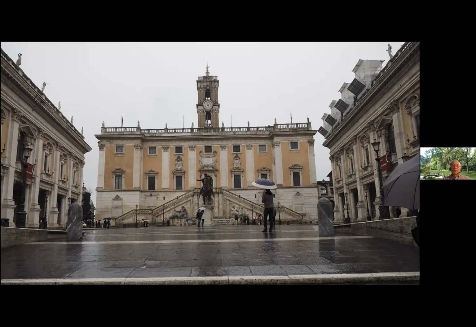This statue was brought back by Constantine, the first Christian emperor, from one of the regions of the Roman Empire. At Michelangelo's time, they found this statue, I think in a river or something, and Michelangelo put it at the center.